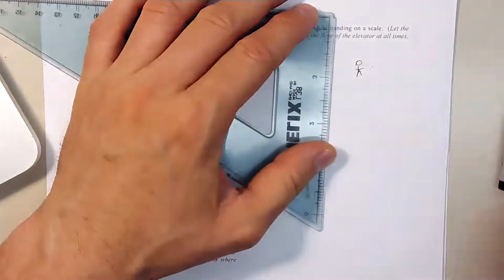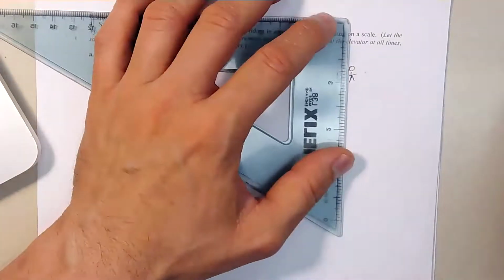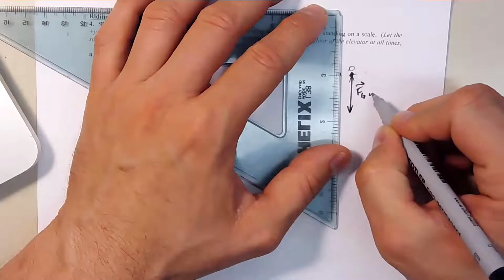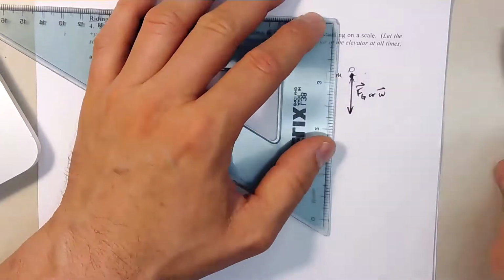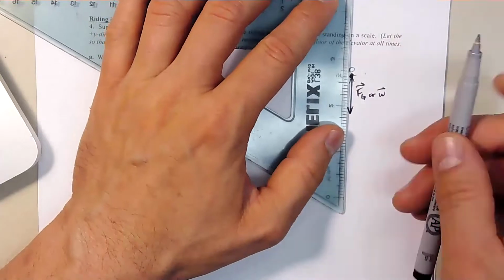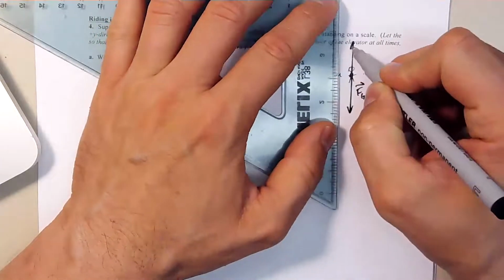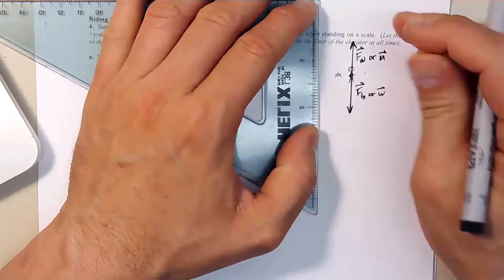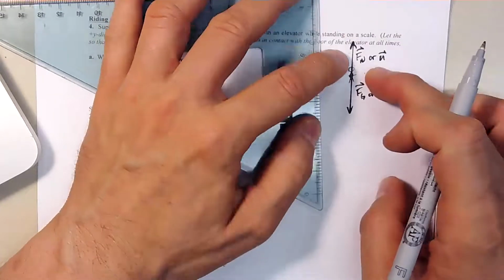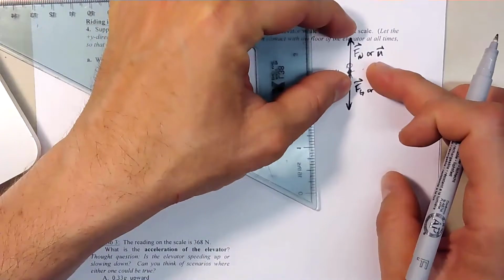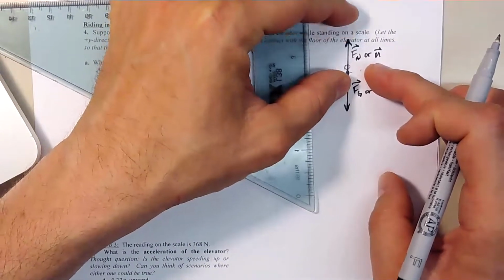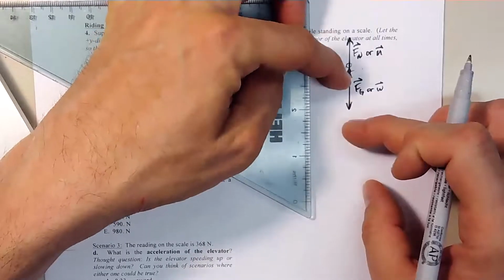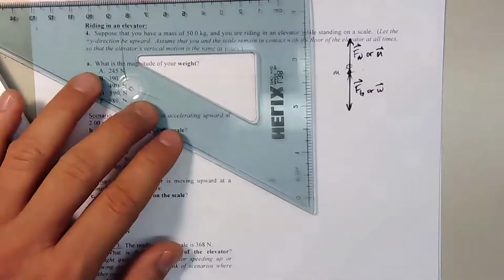So if this is you, we'll call this you, mass M. You have a weight at all times, and that weight always has a magnitude of mg, regardless of your motion. In order to change that, you'd have to gain or lose mass. And then we have the normal force from the floor, and this does change magnitude. I'm picking some random length here to draw this normal force vector. But this normal force vector could be greater than the weight, more newtons than the weight, or fewer newtons than the weight, or the same number of newtons as the weight, depending on the acceleration of you and the elevator and everything inside.